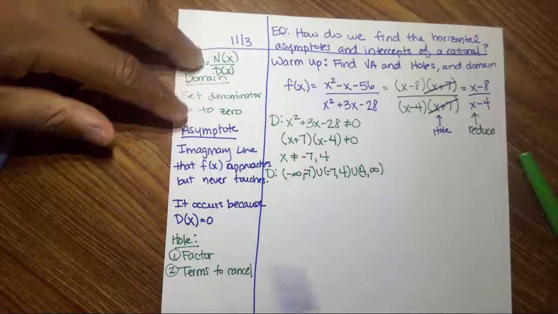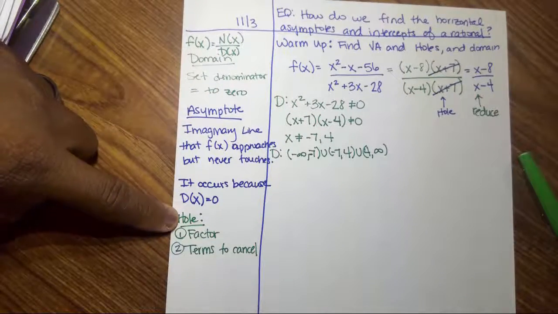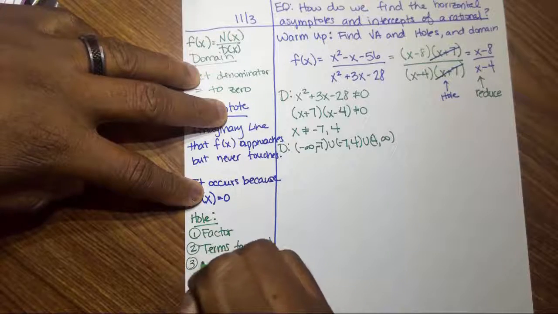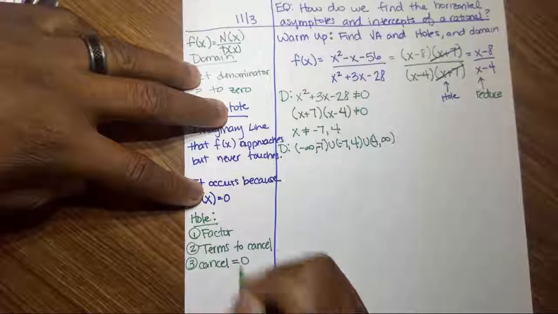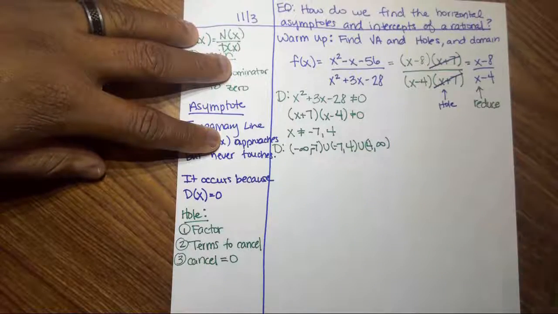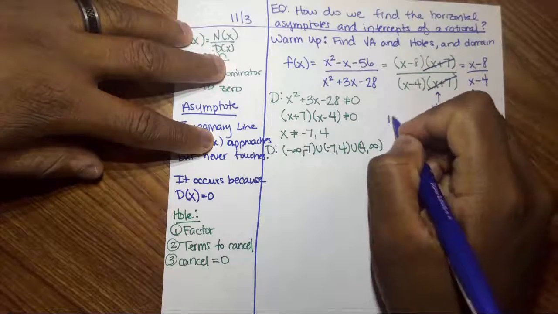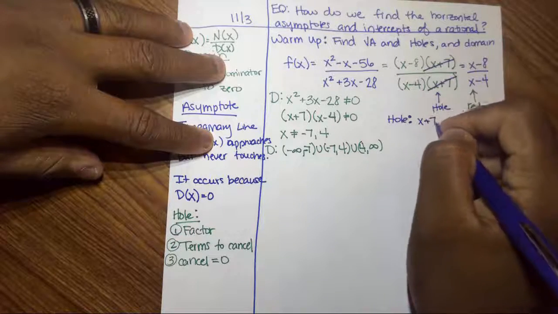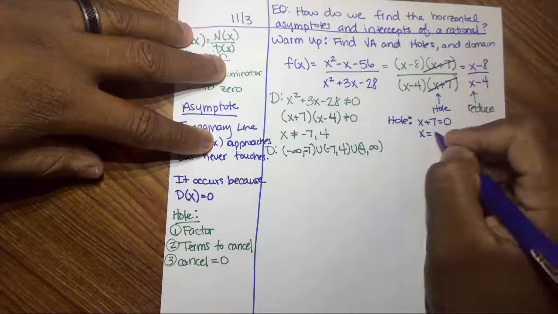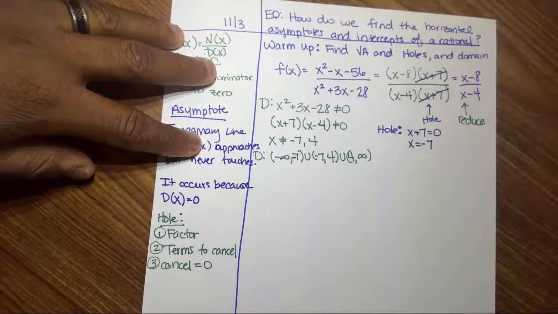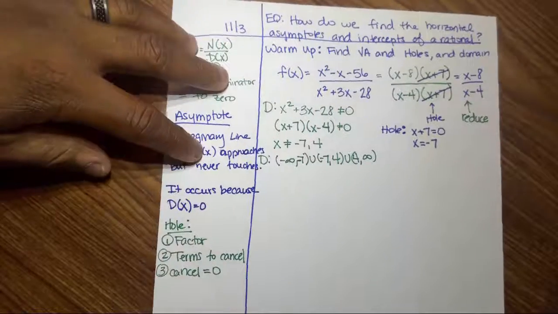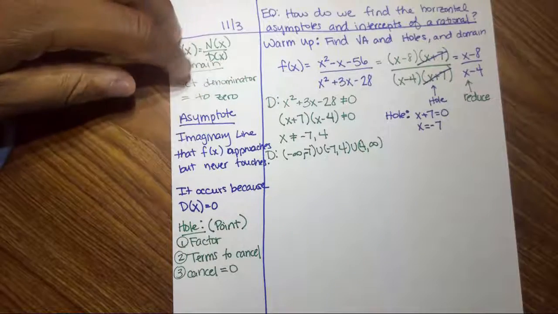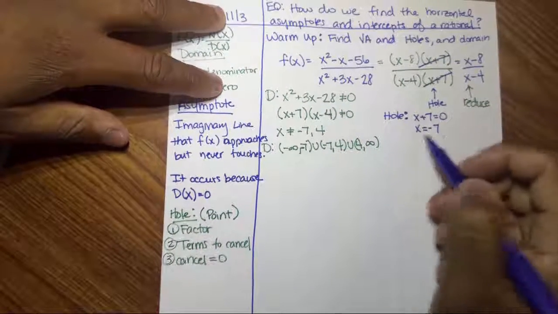So what ends up happening now is, to find the hole, whatever term canceled, you're going to set it equal to 0 and solve. So what term canceled here? I'm going to set that equal to 0. So x plus 7 is equal to 0, which means x is equal to what? Negative 7. So the hole is a point. So it must be written as a point. We have the x-coordinate.